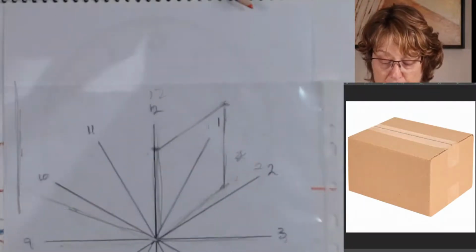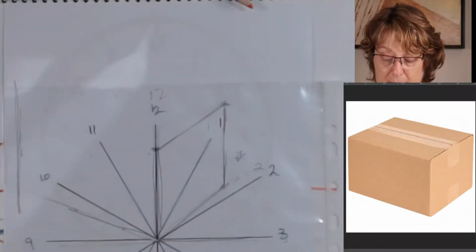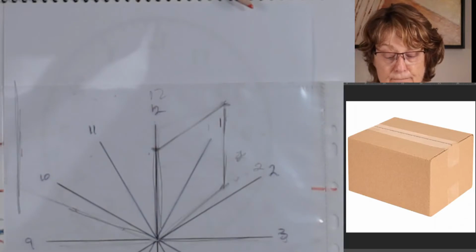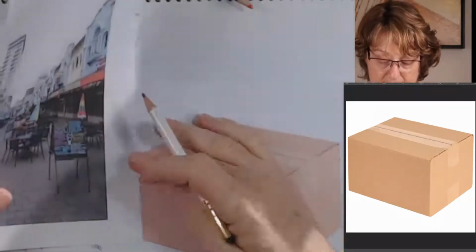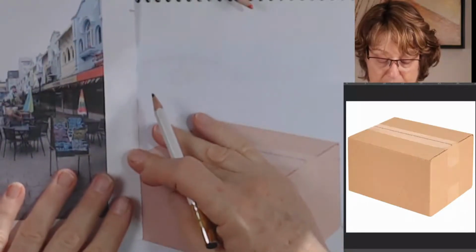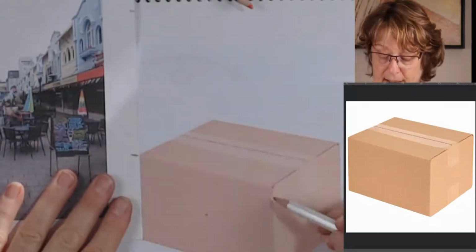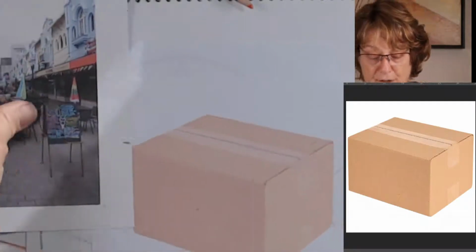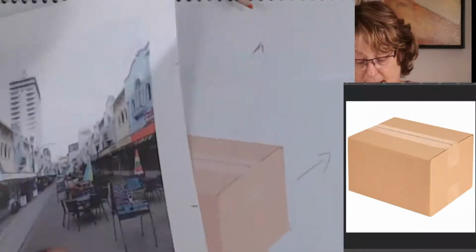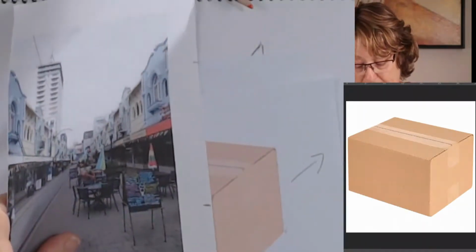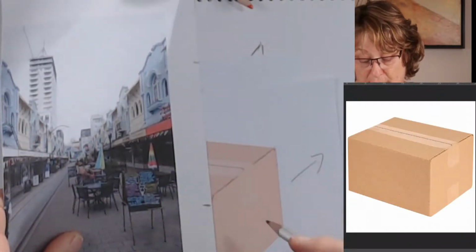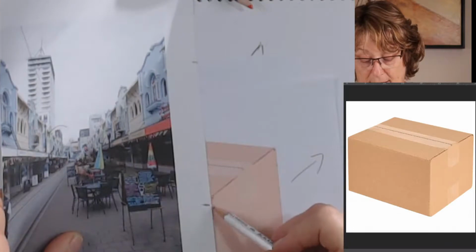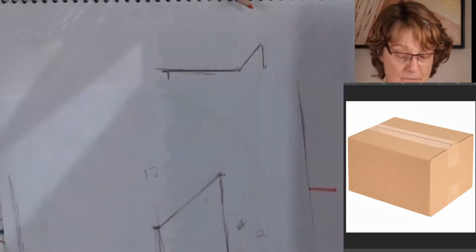So that one's at 2 o'clock and that one is at about 10 to 2. If I now go to this side, I want to see how tall that is compared to one I've already got. And I think I remember saying that it's a little bit shorter than that one. Can you see? It's a little bit bigger of a smidge.